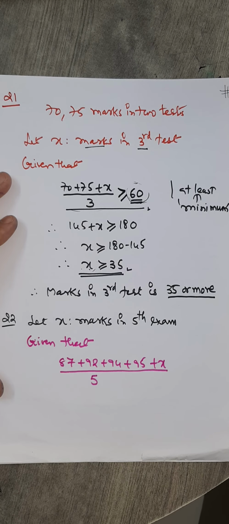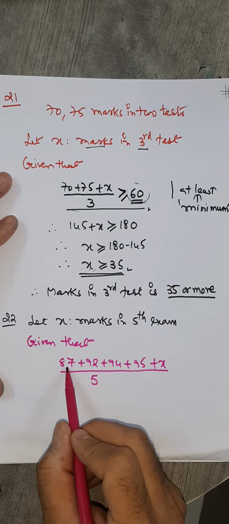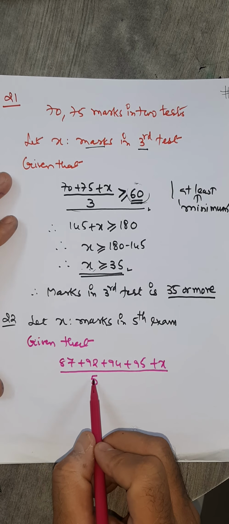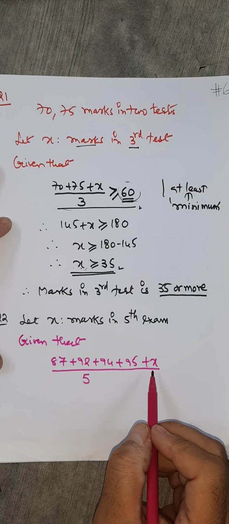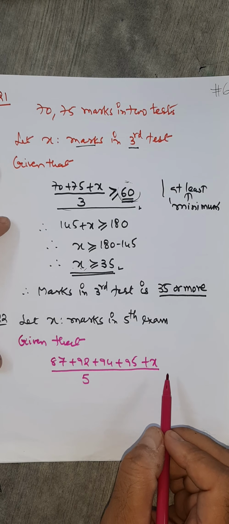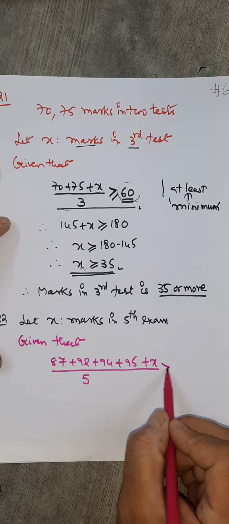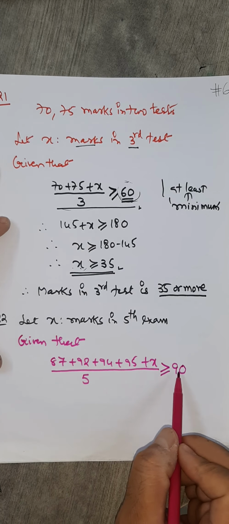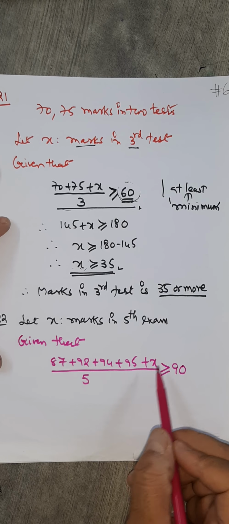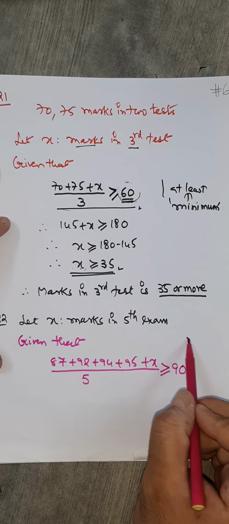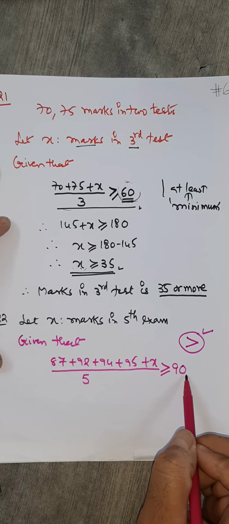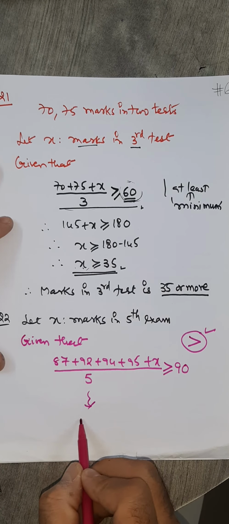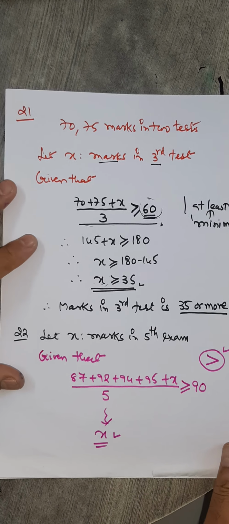So here the average of these 5 exams, 87, 92, 94, 95 plus x, marks of the 5th exam, divided by 5. It's written clearly, must obtain an average of 90 marks or more. That means it should be greater than or equal to 90. Right? Average should be 90 or more. It's not written more than 90. If it were written more than 90, then we would have written just this sign, remember. 90 or more, it's written clearly. Right? So now you just simplify and you get the x. So that much you can do.